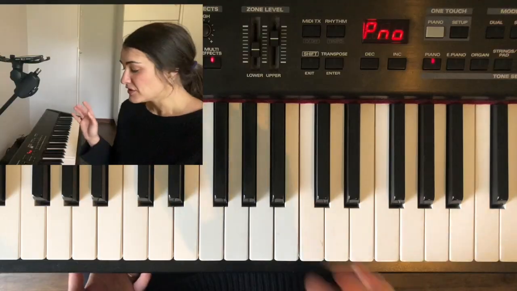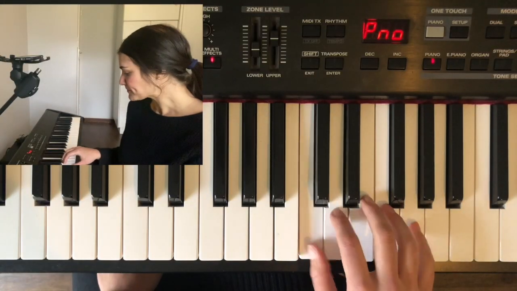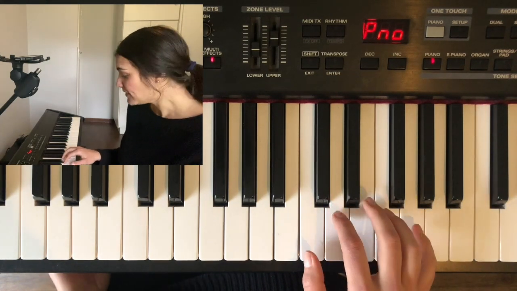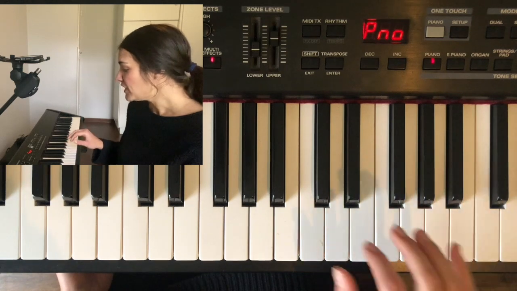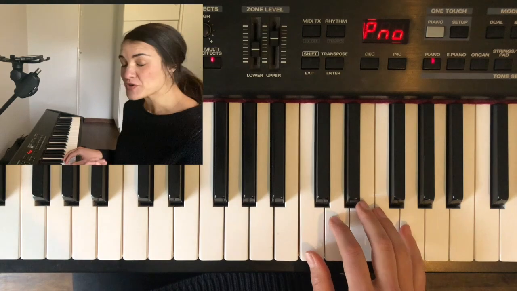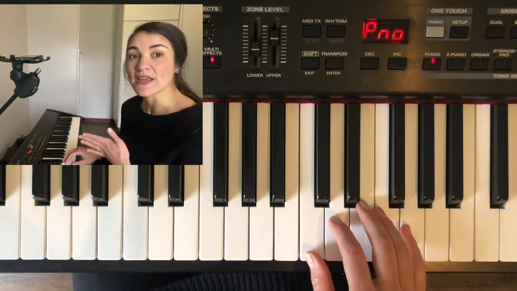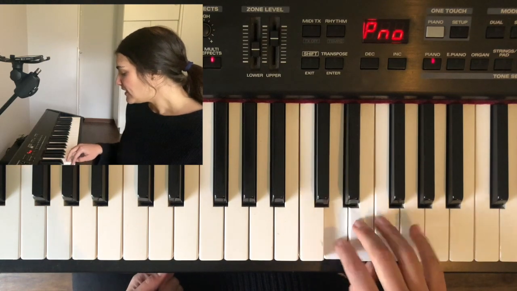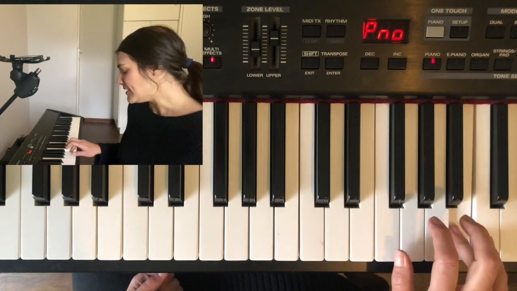So the Nashville number system, quickly recapped: you think always in the scale of a specific key. If you think about the key of C, the scale of C has 8 notes, and on every note there's going to be a major or a minor chord that you build. So if you think about C, it has C, D, E, F, G, A, B, C.